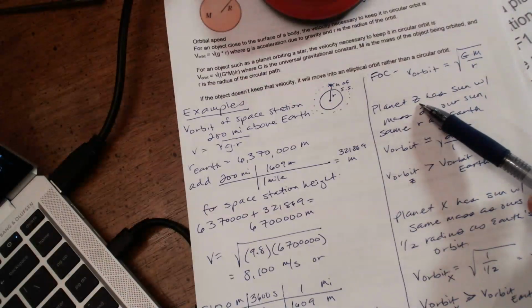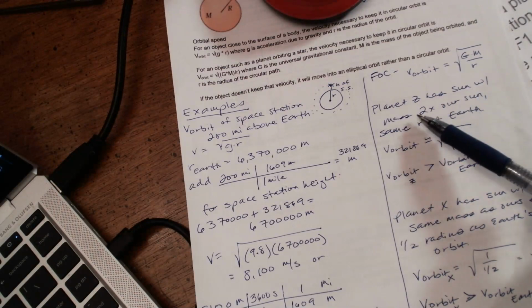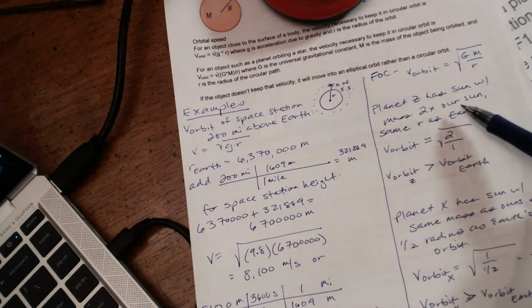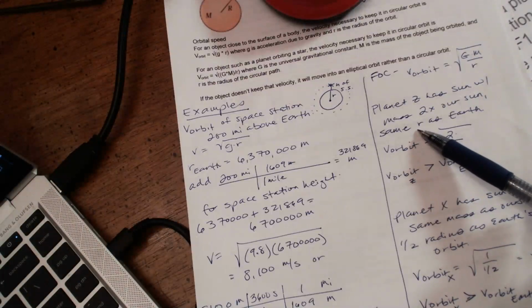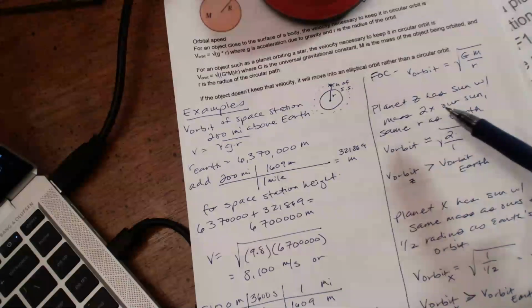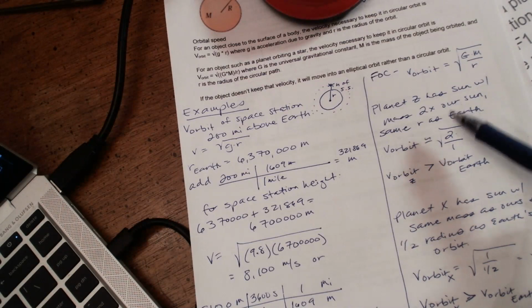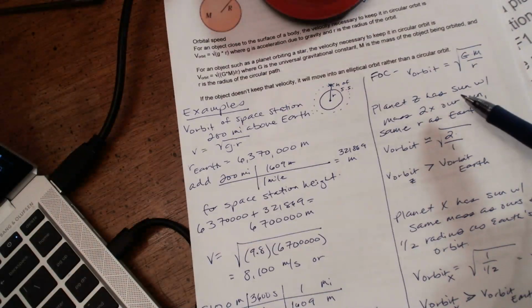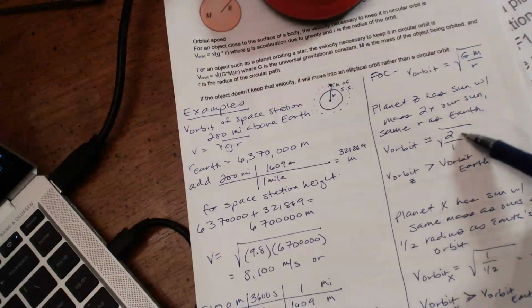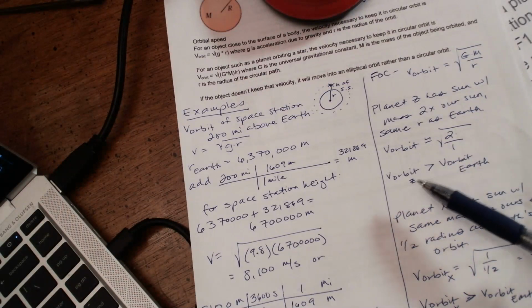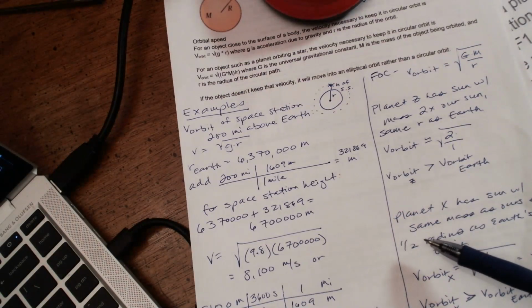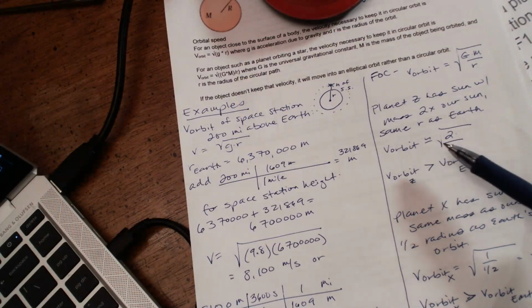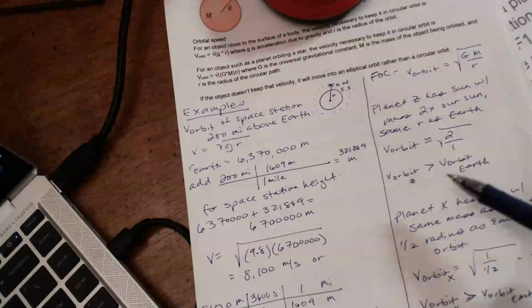One is planet Z has a sun that has a mass that's twice our sun, and the same orbital radius as the Earth. And so I would put that in. I would put 2 in instead of 1 for m. I would put 1 for radius, and I see that the orbital velocity of planet Z is going to be greater than Earth's. It's not direct because of the square root. I mean, it's greater by like a square root of 2 type factor.